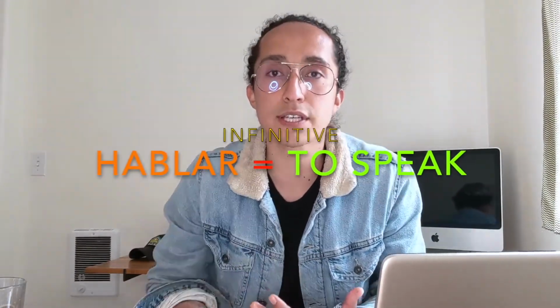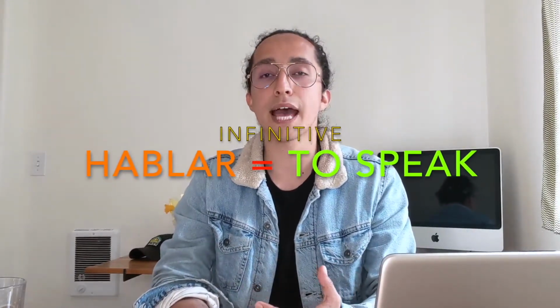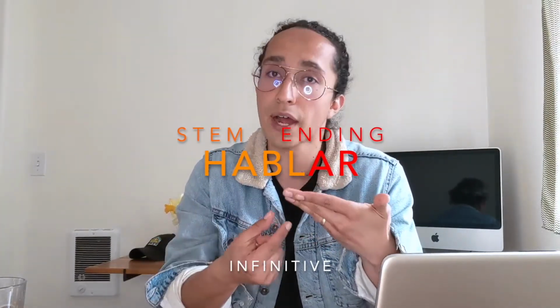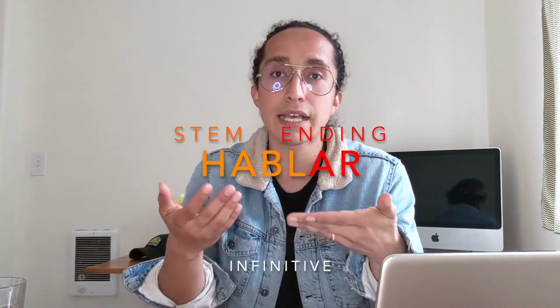For example, we're going to take an AR ending verb. We're gonna take the verb hablar, to speak. First, what we need to understand is that verbs in Spanish have two components: the stem, which in this case would be HABL, and the ending, which is the vowel and the R. In this case, AR. So, hablar.